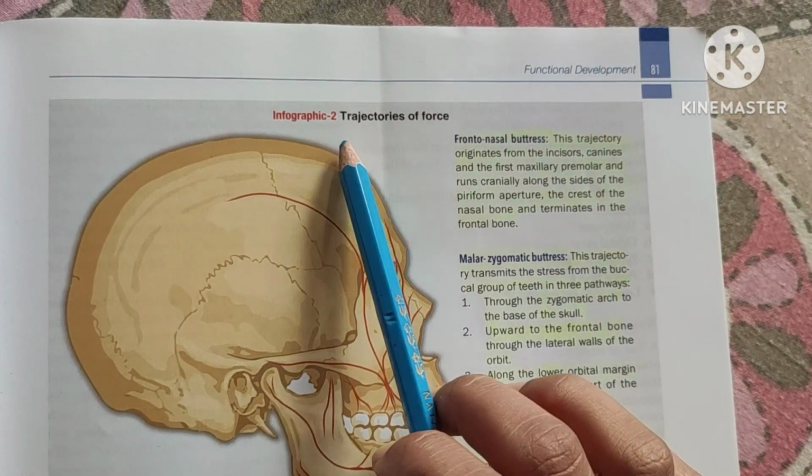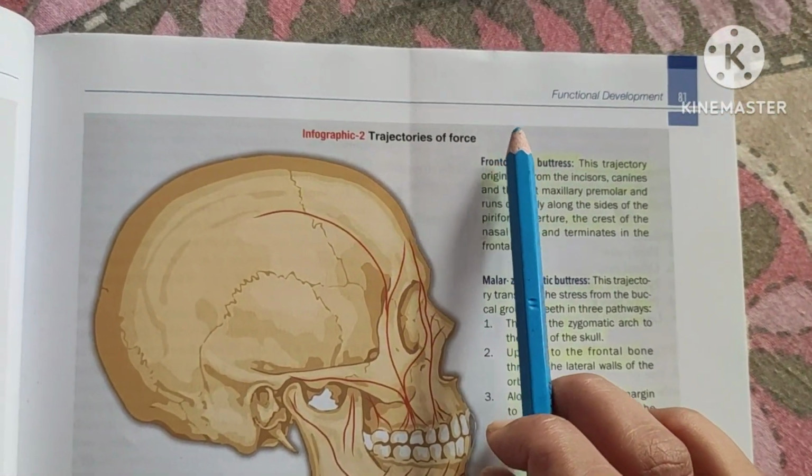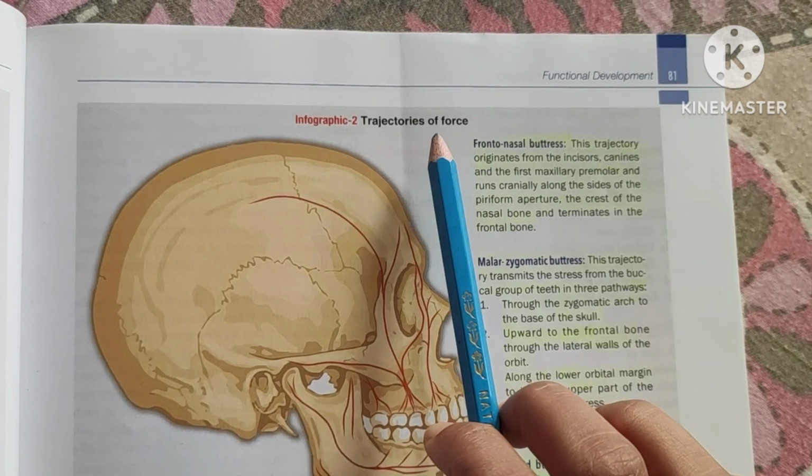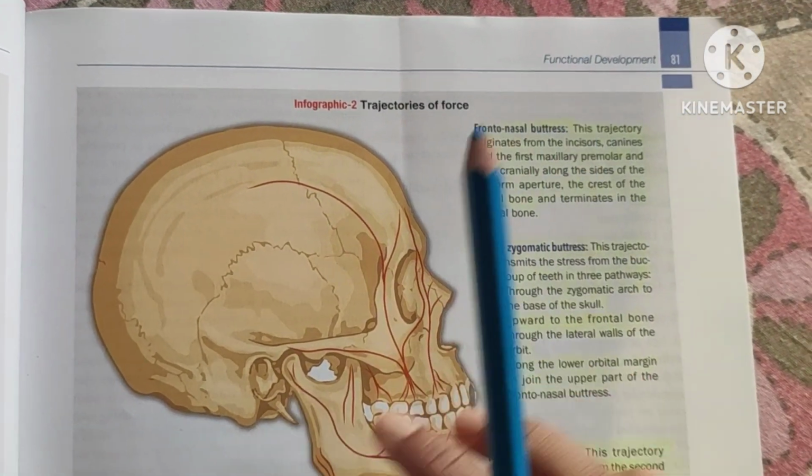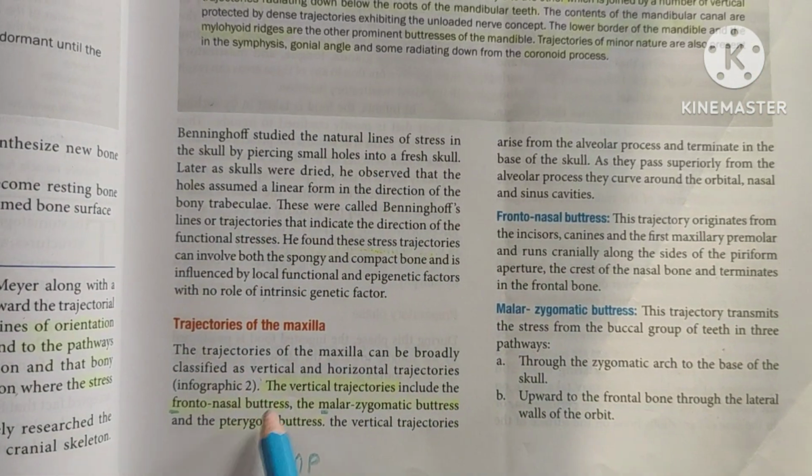Hello everyone, today we'll be studying the trajectory of the forces. So we'll be studying the trajectories of the maxilla and the trajectories of the mandible. First of all, let's talk about the trajectories of the maxilla.